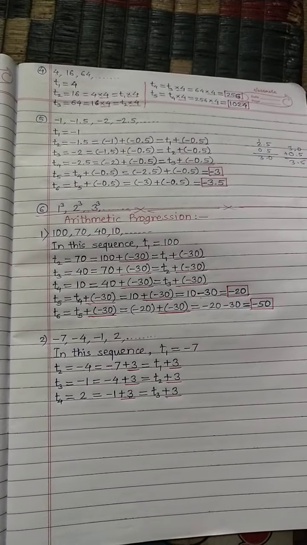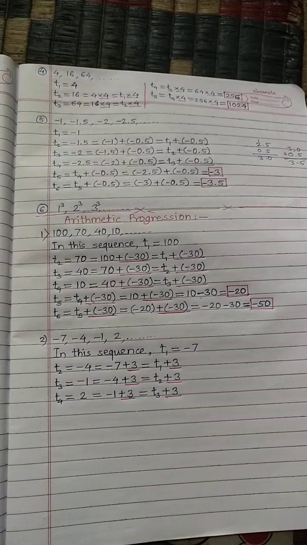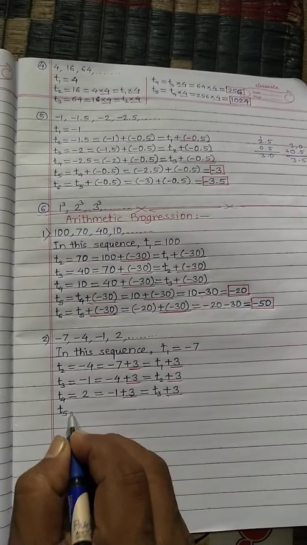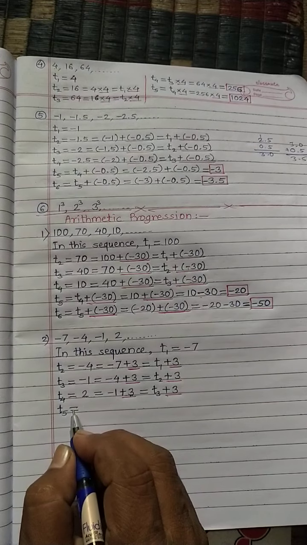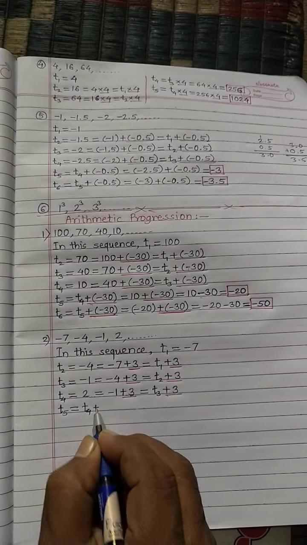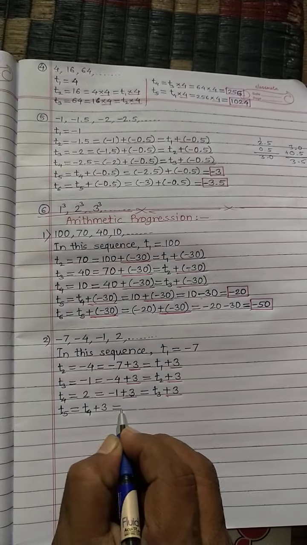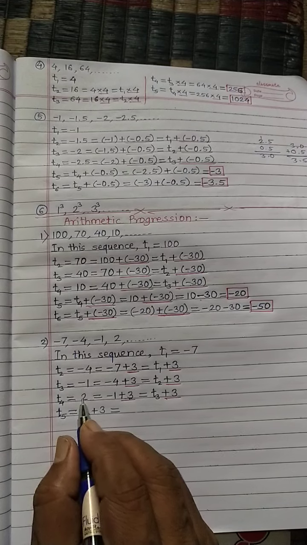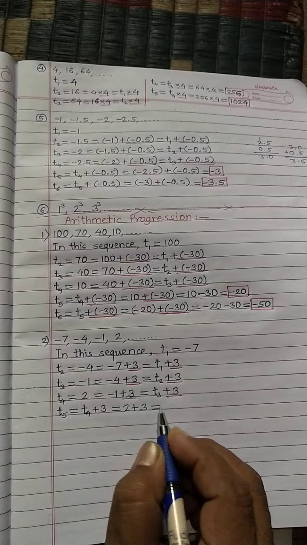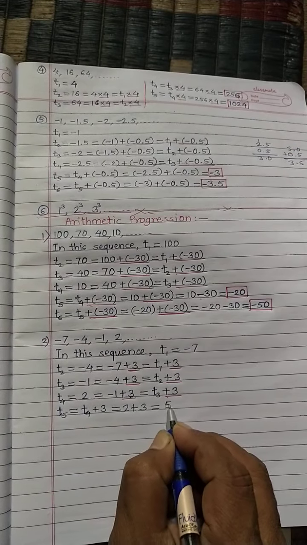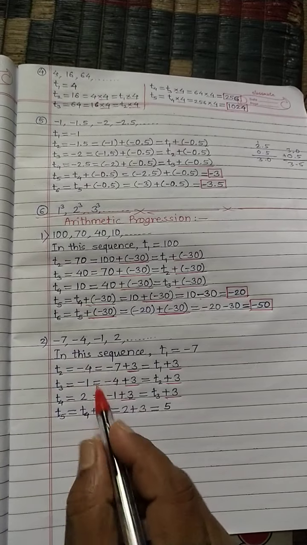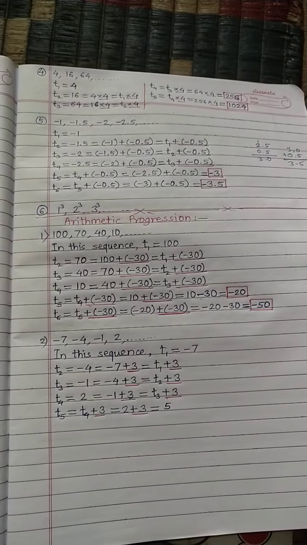Now we have to find the next two terms of the sequence. The fifth term, T5, is equal to the previous term, T4, plus 3. Here T4 is 2, so 2 plus 3 is 5. So here also the number added is plus 3.